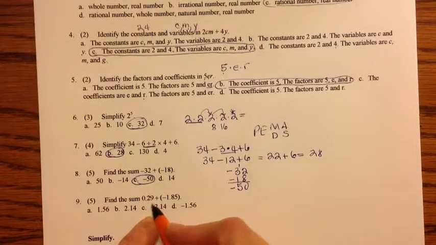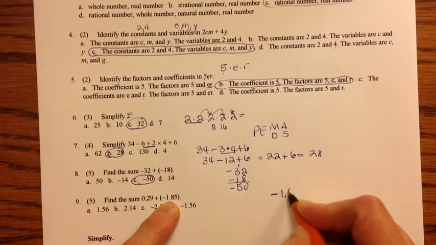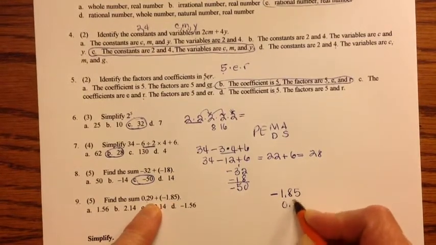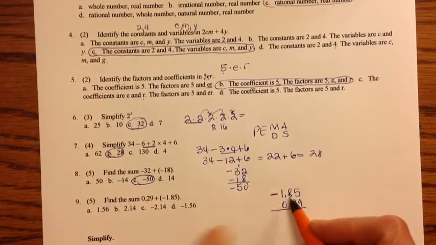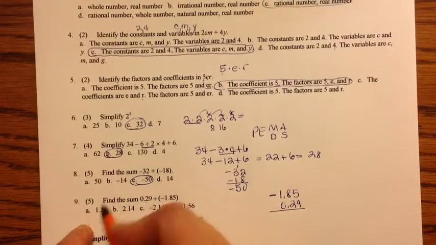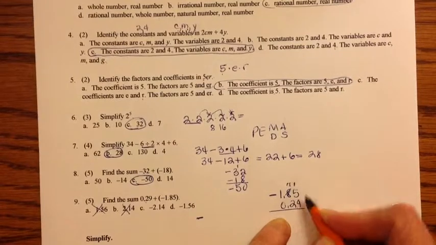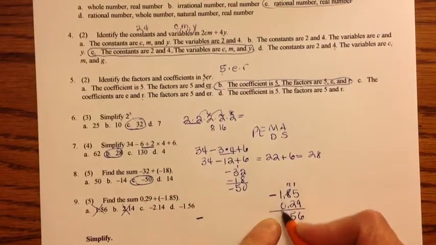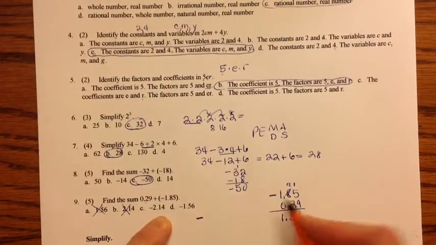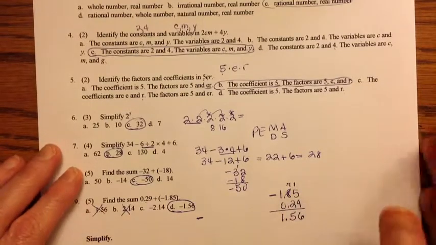Number 9, you have a positive and a negative. Well, you need to take the difference in the two, and so we're going to take the negative 1.85, and we're going to take 0.29 from it. We've got to do a little borrowing. And now the biggest of these two, without the signs, is going to be the 1.85. So we already know our answer is going to be negative. So we could eliminate A and B. So we'll need to borrow from our 8. 9 from 15 is 6. 2 from 7 is 5. And then 1 minus 0 is 1. And then we knew our answer was negative, so it's going to be the negative 1.56.